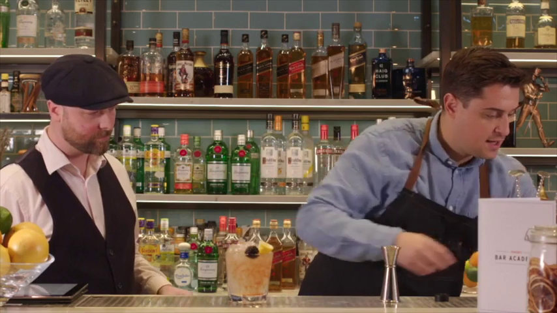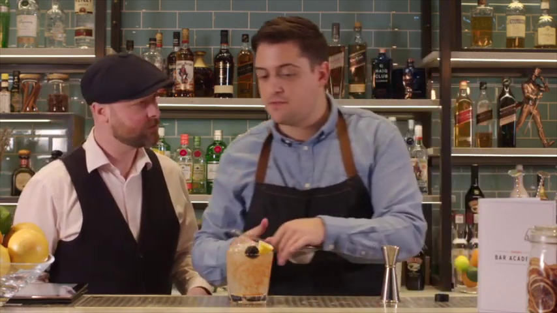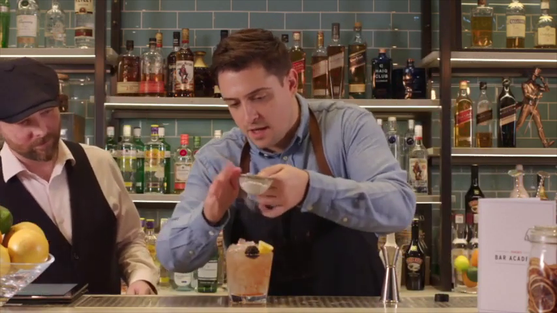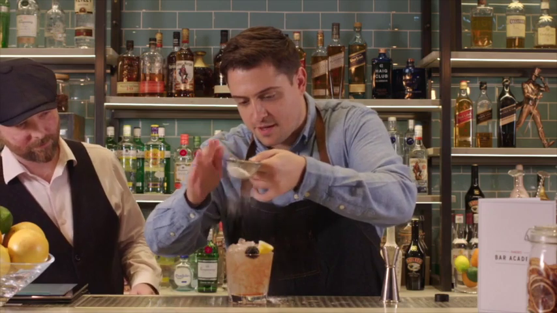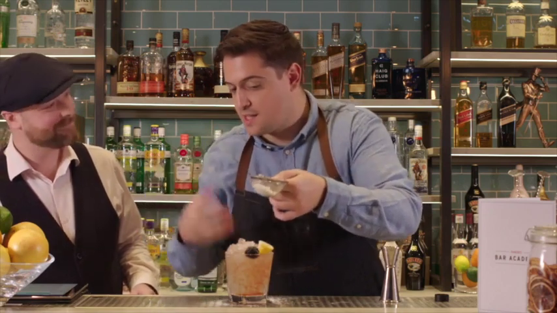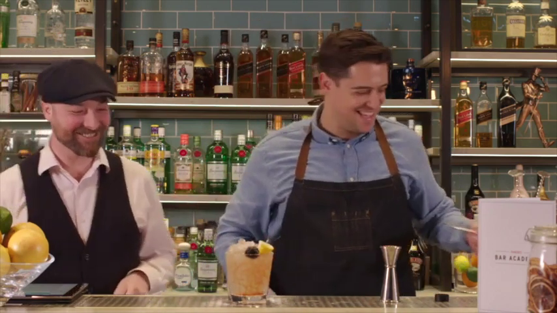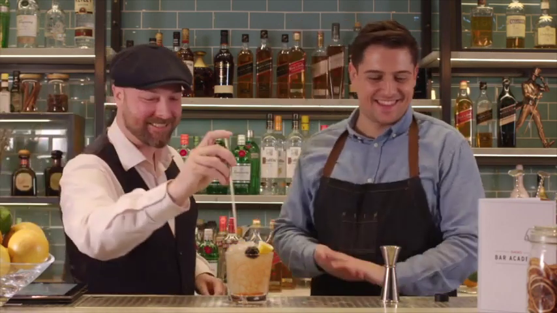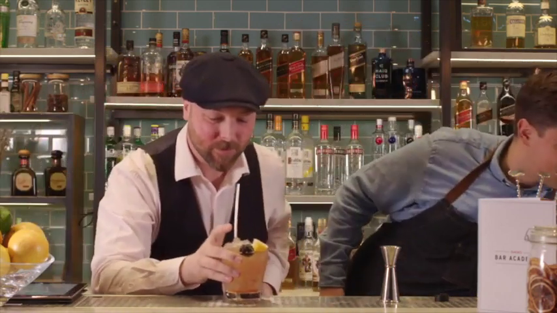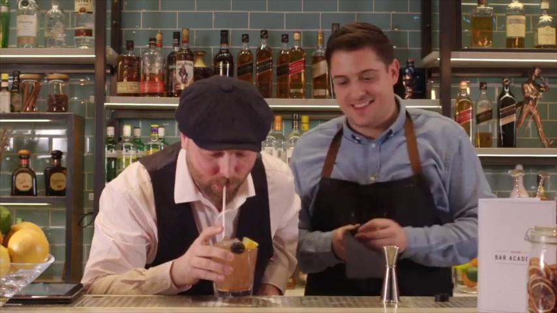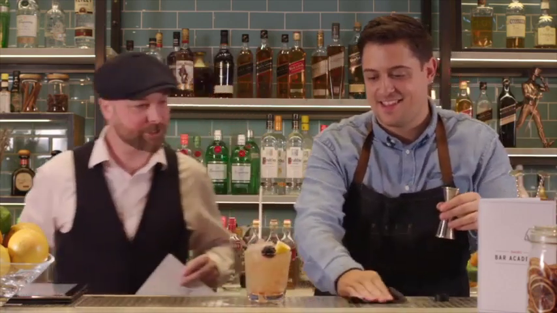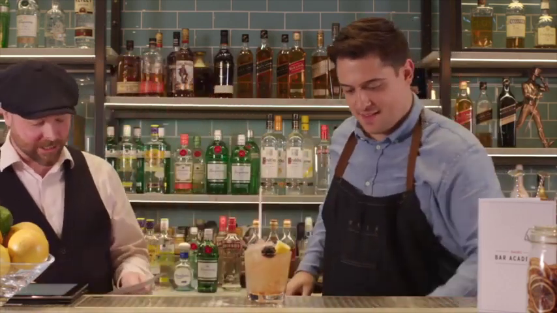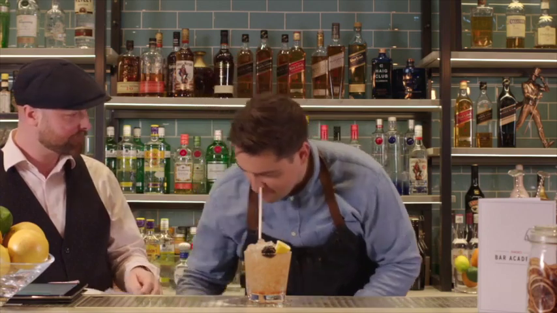There we go. Fantastic. And to add a Christmassy feel, a Christmassy visual appeal to it, I'm just going to sprinkle a little bit of icing sugar on top. And voila, that's how you have a Christmassy Bramble. Okay, cool. Very good. Okay, I'll have a little taste. Very good. Amazing. Okay, so are you going to try?